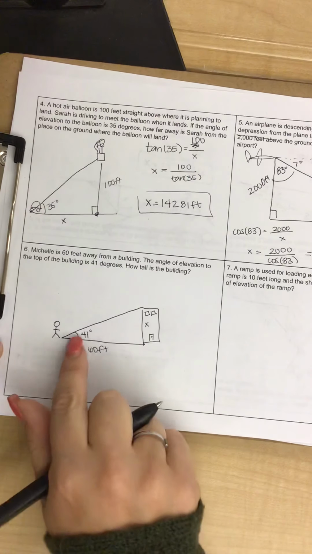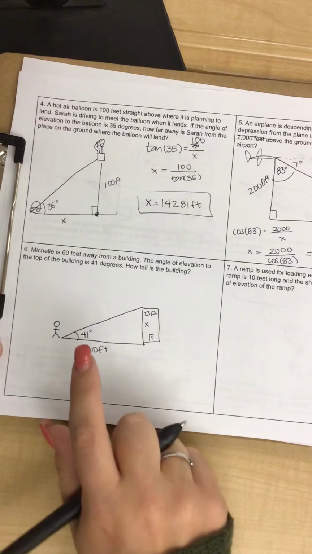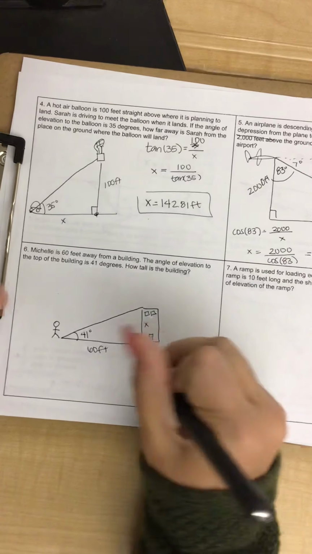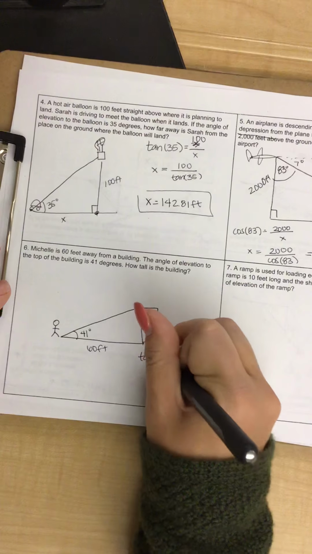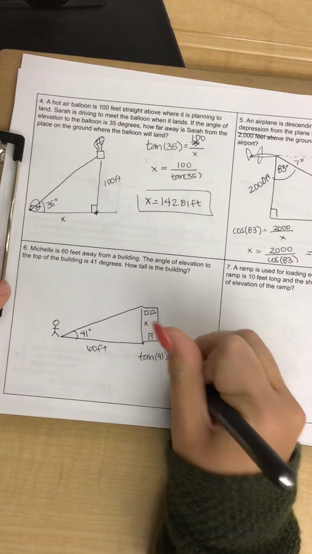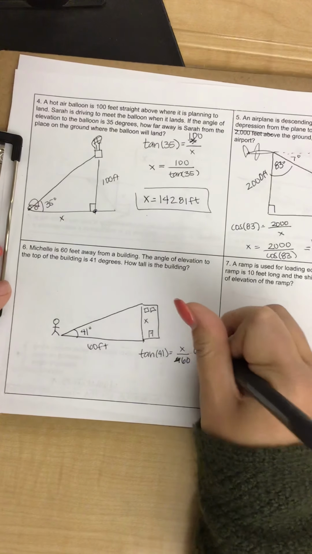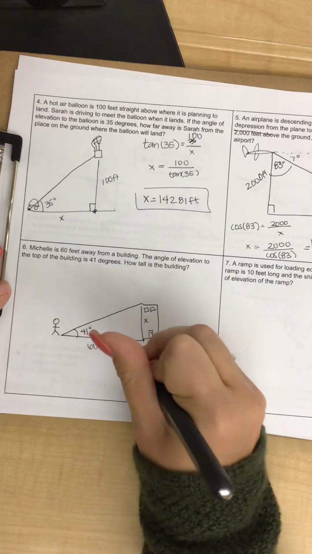All right, so we have this angle. We're looking for opposite. We have adjacent. That is a job for tangent. So tangent of 41 is opposite over adjacent, which is 60. Multiply each side, multiply by each side.